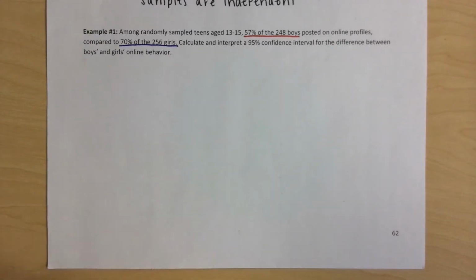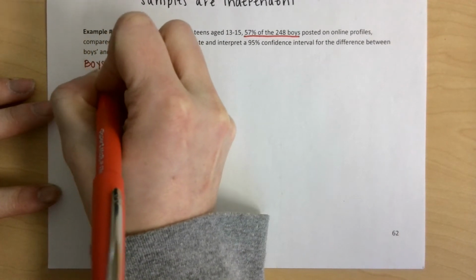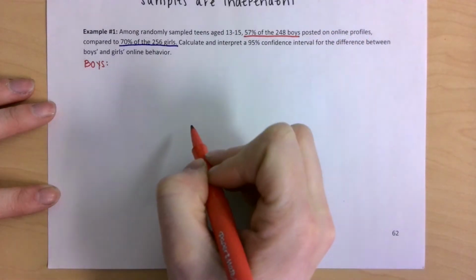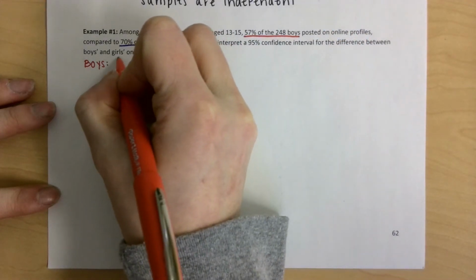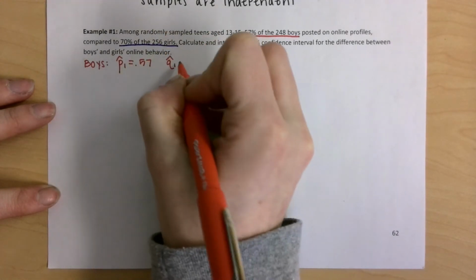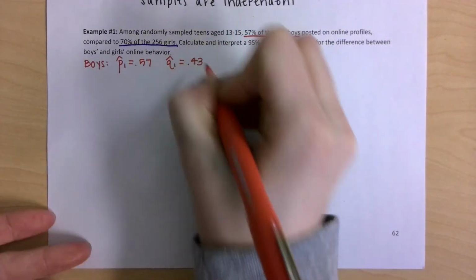I need to calculate and interpret a 95% confidence interval for the difference between boys' and girls' online behavior. So I'm going to start by listing out all of my variables, looking at boys first. The proportion of boys that posted online was 57%, so I'll call that p-hat 1. I can find q-hat 1 by subtracting, which gives me 43%.